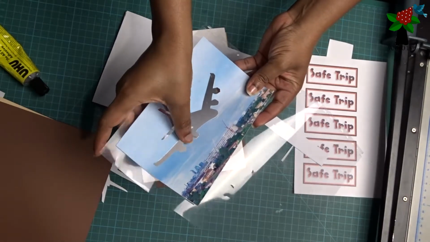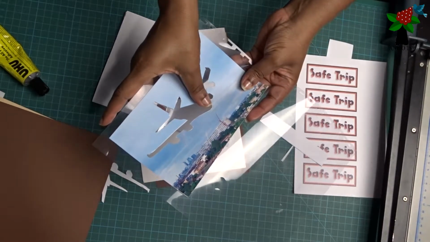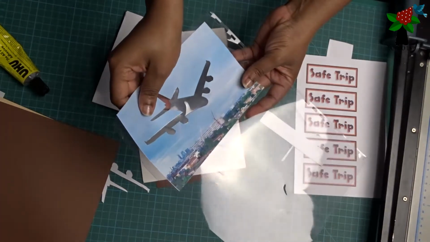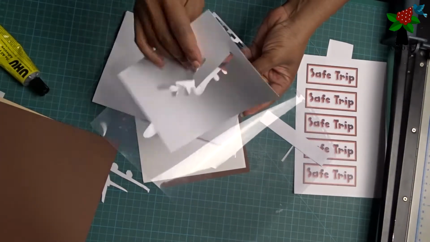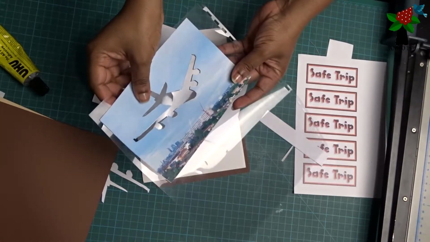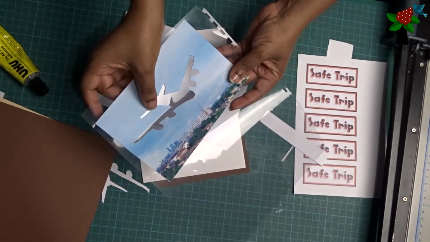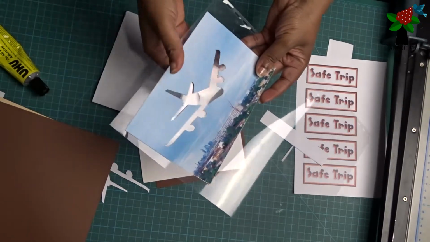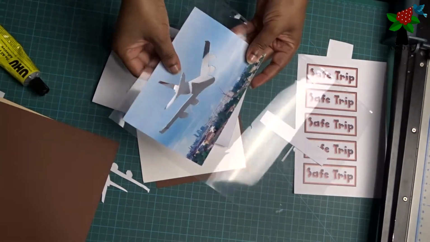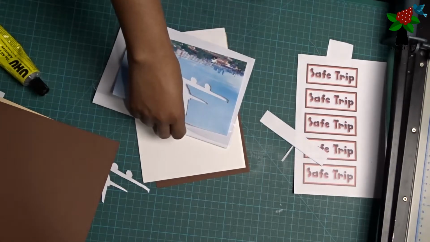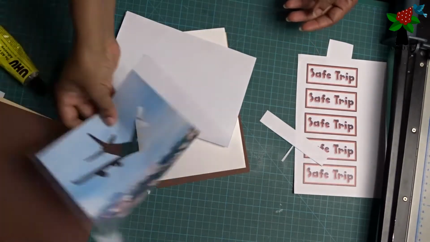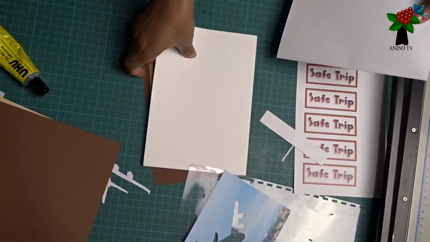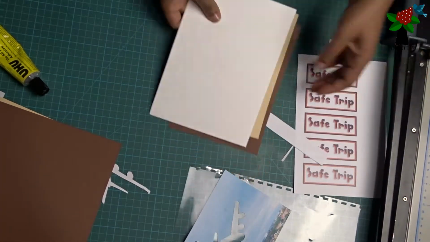Oh, the edges are quite rough. Put the artificial foam pads at the back and glue it to the other layer. So that's how we're going to work. Now let me start first. Put this one aside.